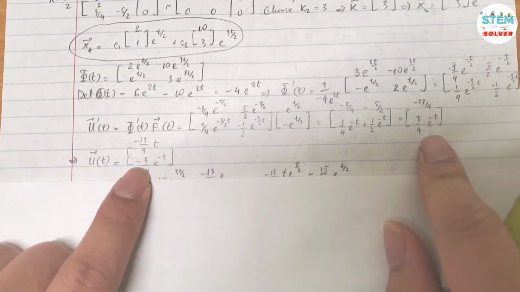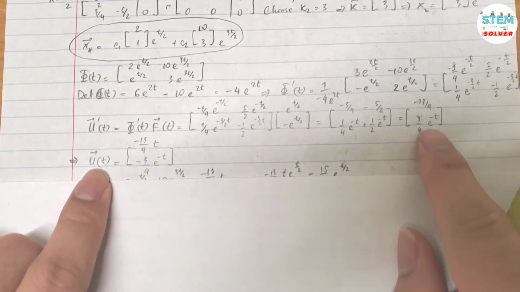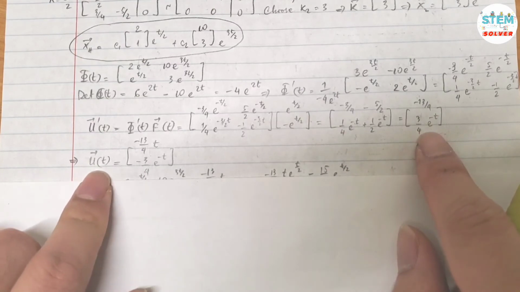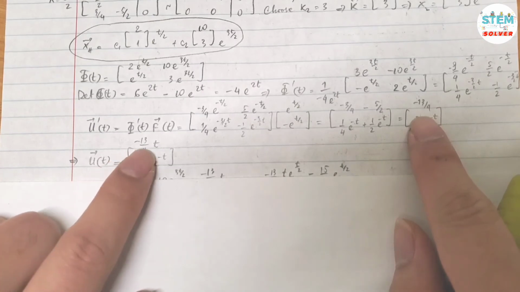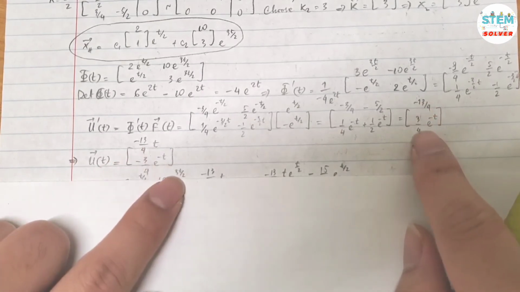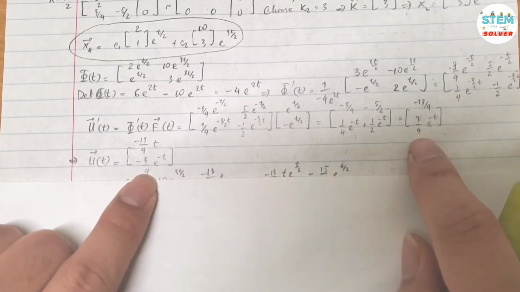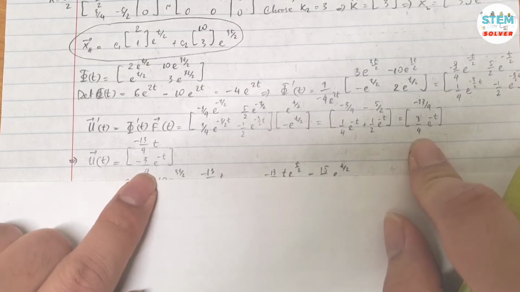All right, now once you get this matrix, integrate it to get u of t. This is a constant multiplied by t. When you're integrating it, you just multiply by t. Now for this one, e to the negative t, use the chain rule, that gives you this. All right, now we're almost done.